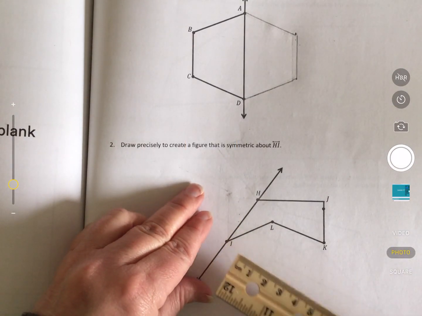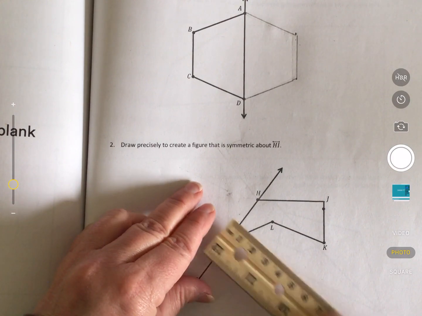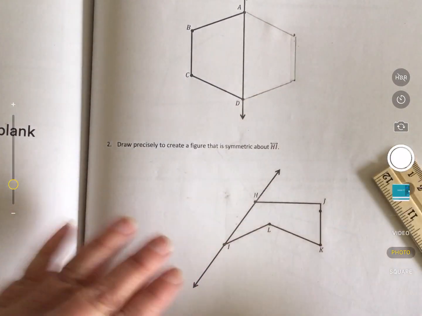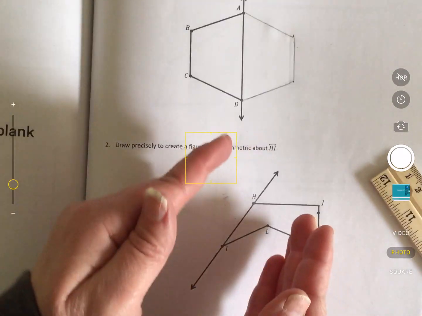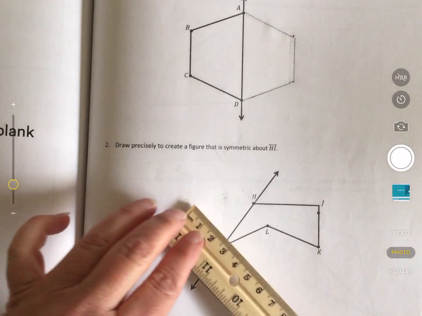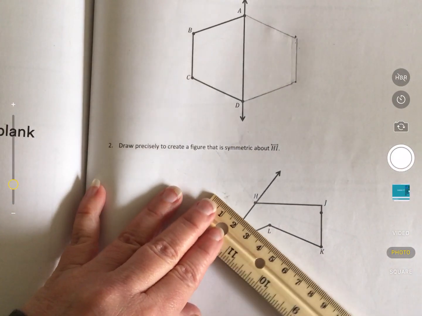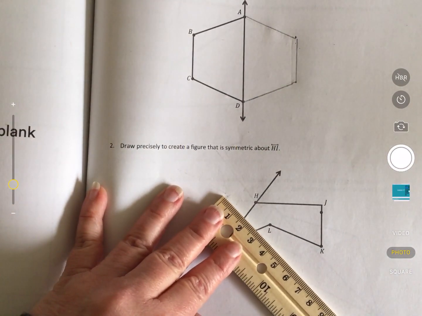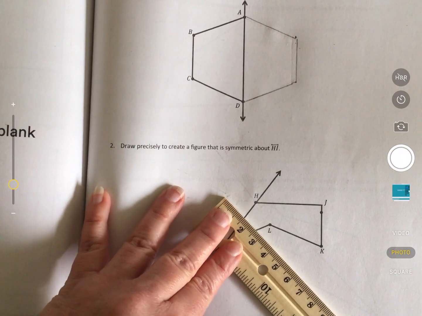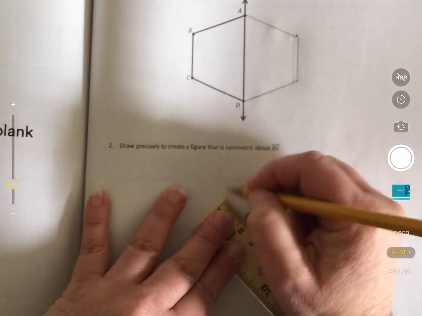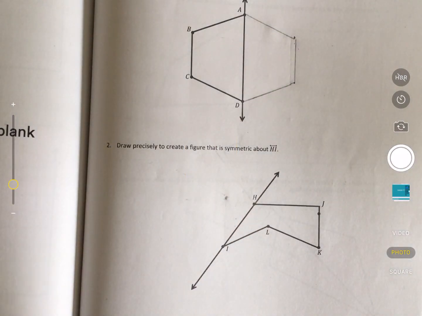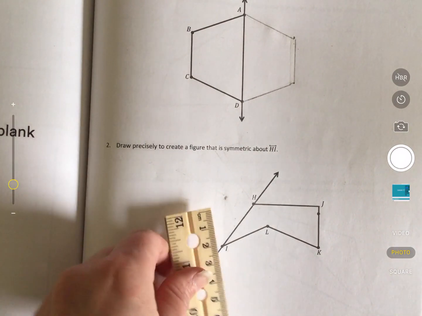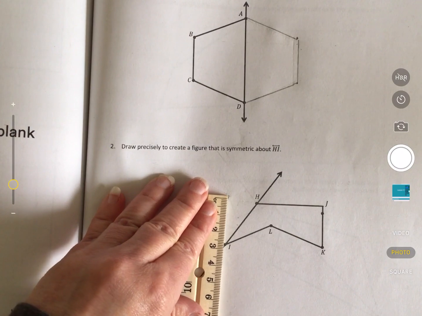Okay, so here's my math book. And the first one says, draw to create a figure that is symmetric about AD. Okay, so this is AD, and I need to make this shape on the other side perfectly like a mirror. So when I'm all done and I cut it out and fold it up, they'd match up perfectly. I don't know that I'll be able to do it perfectly, but I am going to do my best.